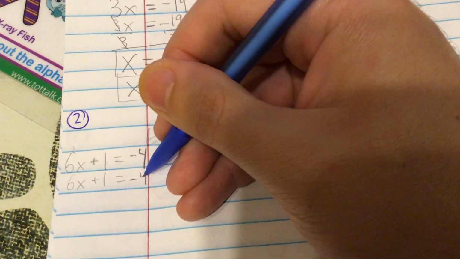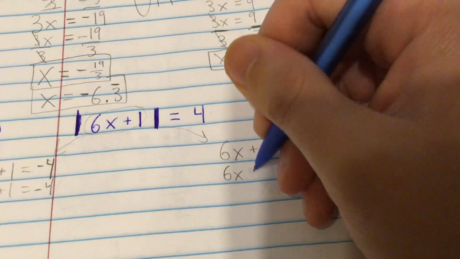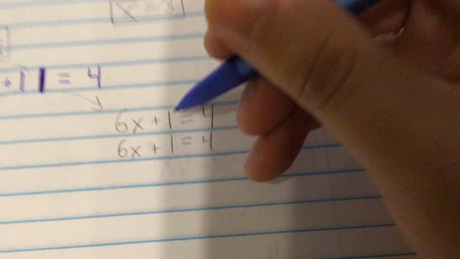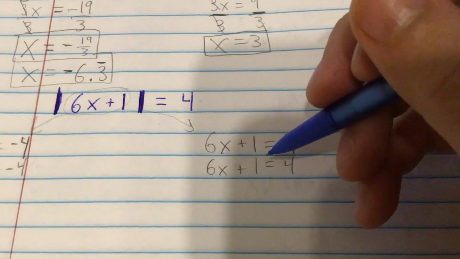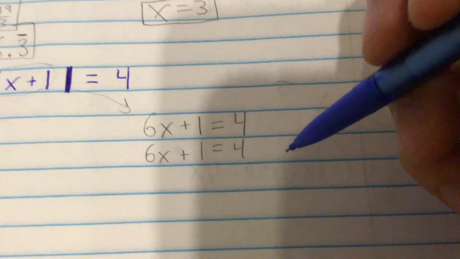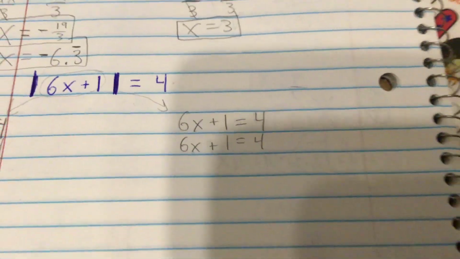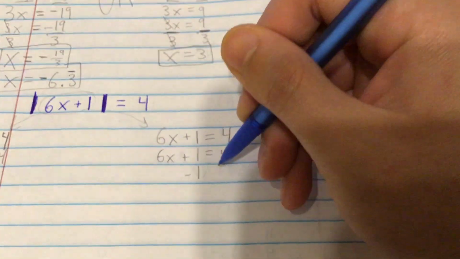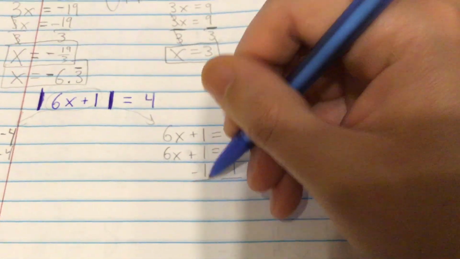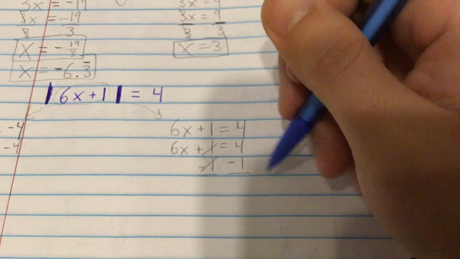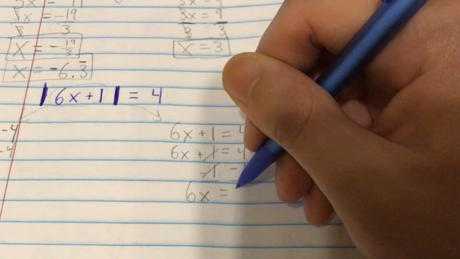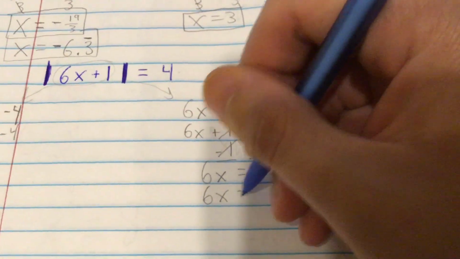So now I'm going to solve for x on both sides. I'm going to start with the positive side since I'm a positive person. So let's take a look at this. How do I undo the layers of 6x plus 1 is equal to 4? Well, I'm going to isolate 6x by subtracting 1 on both sides. So 6x is equal to 4 minus 1, which is 3. 6x is equal to 3.